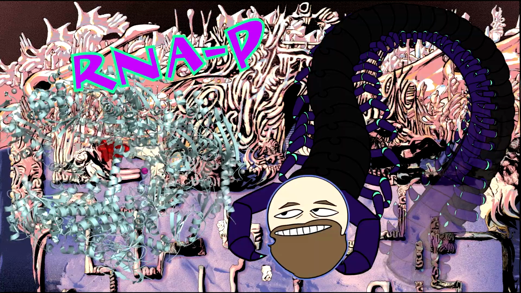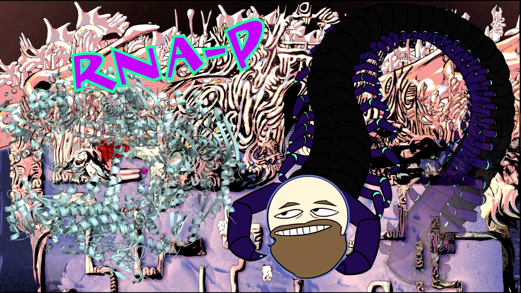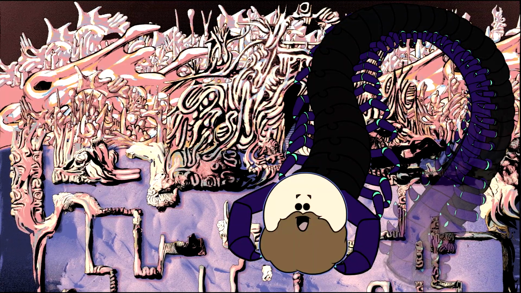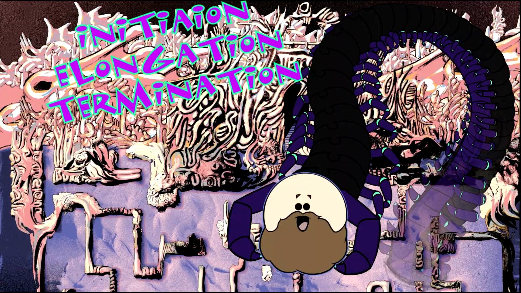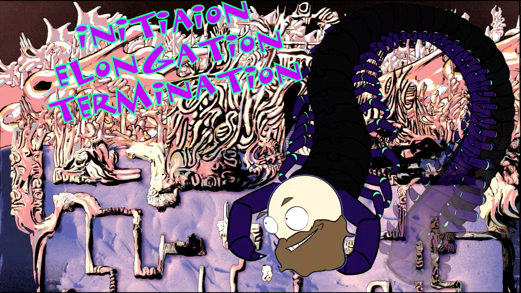RNA polymerase is a bit of a handful. From here on, we're going to be shortening it to RNAP. It's simplified, and any excuse to say RNAP I will gladly grab. Speaking of things that come in sets of 3, transcription itself has 3 primary steps: initiation, elongation, and termination. And golly gee willers, doesn't that sound a wee bit familiar?